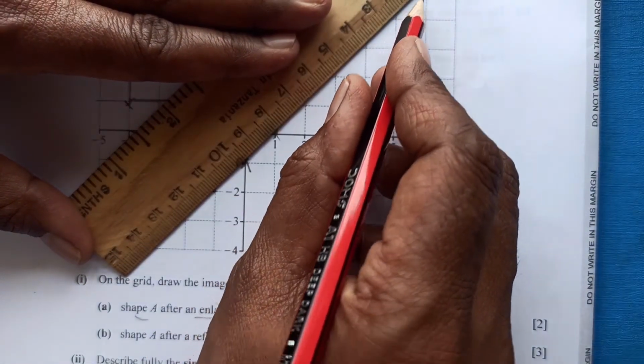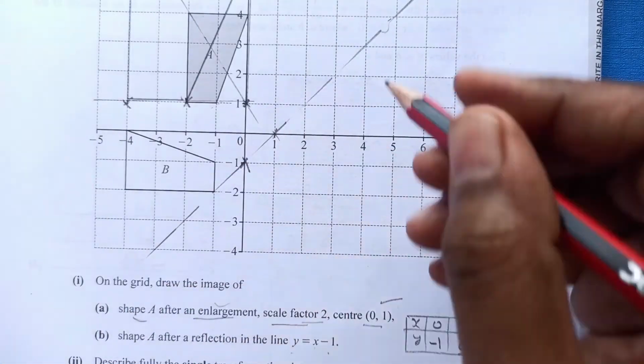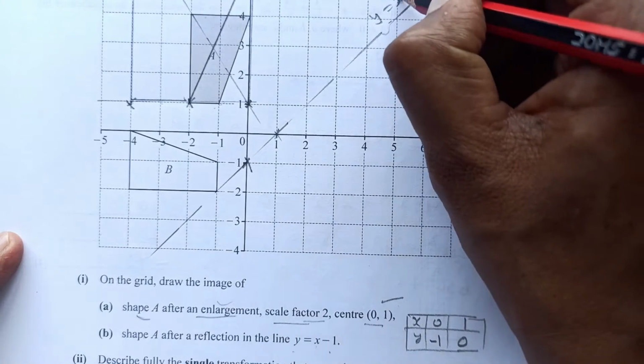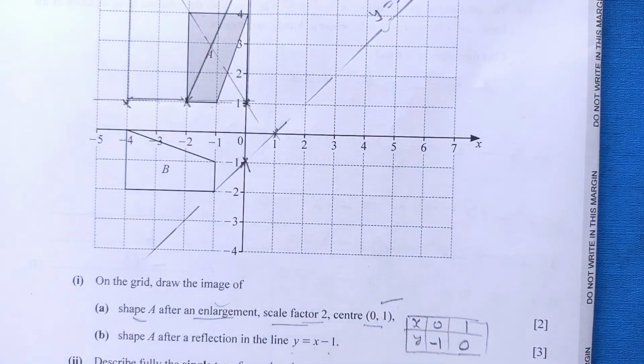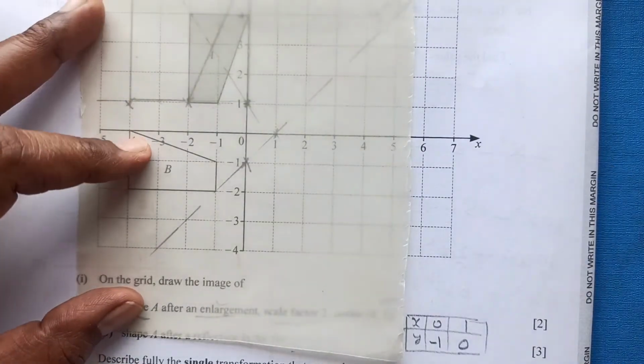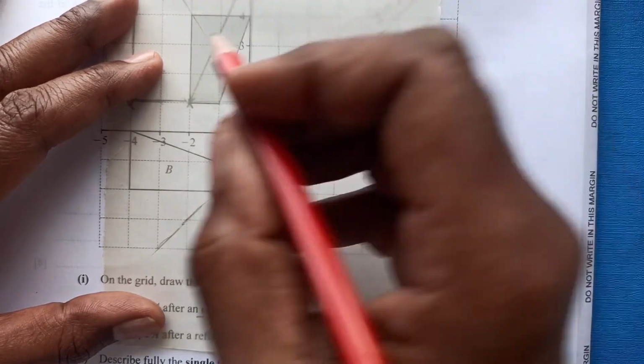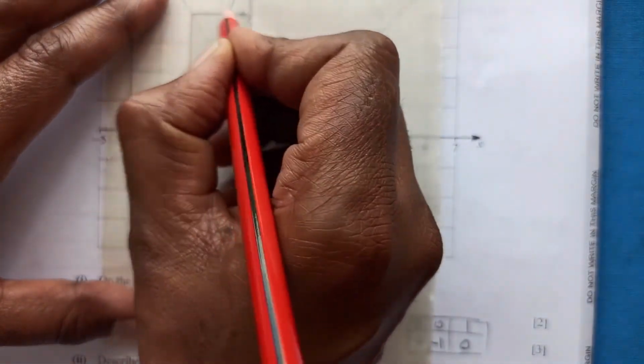Be very careful drawing the lines. So this is the line y equals x minus 1. Now we can use tracing paper to reflect this shape. I can put this here. This is the mirror line, and we are reflecting this shape.